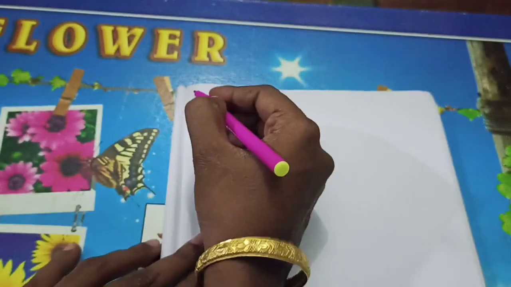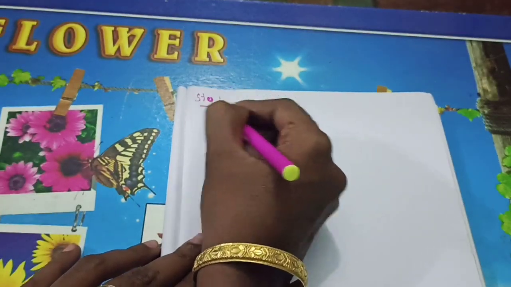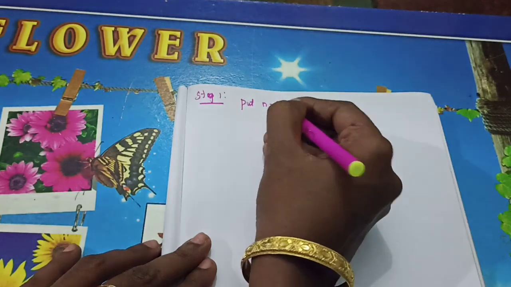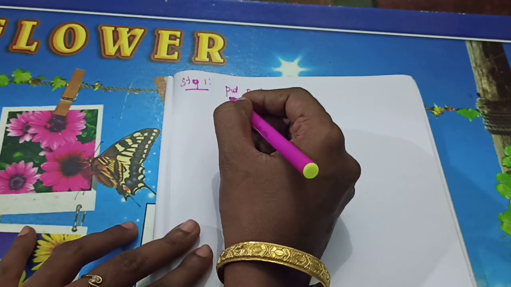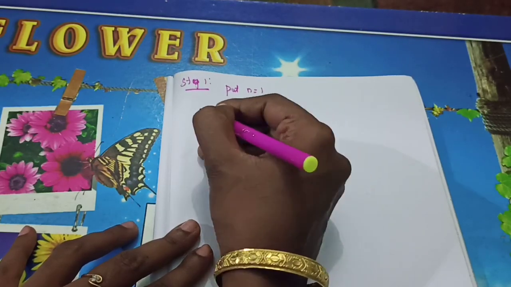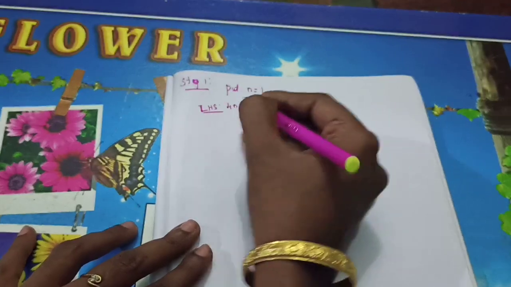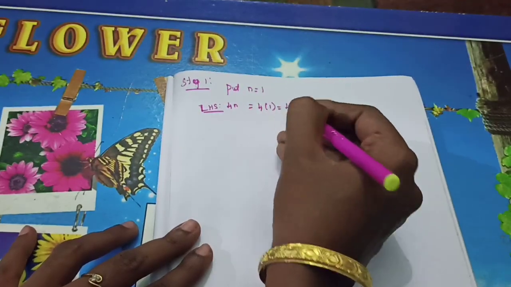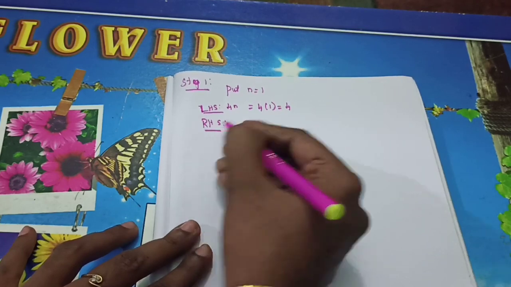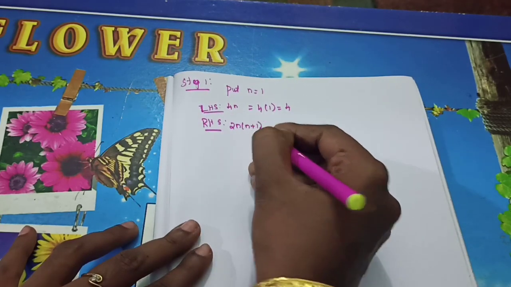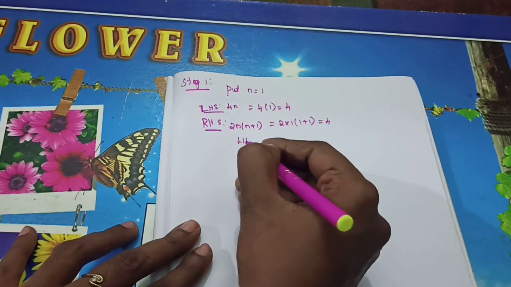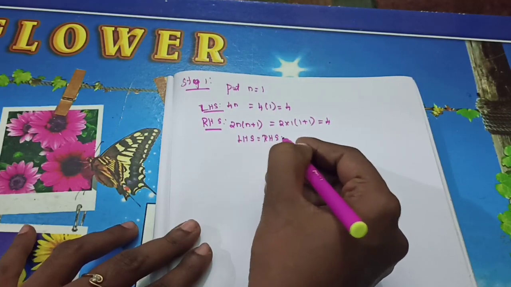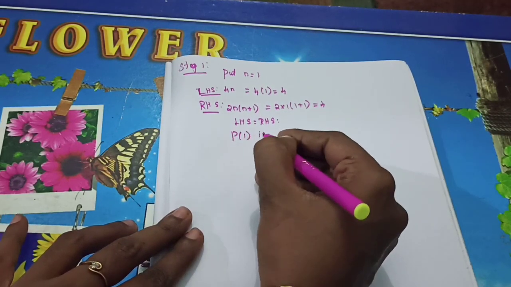Okay. Next, what did we do for the first step? Step 1, what did we do? Put n equal to 1. Is it right? Substitute n equal to 1 in the LHS. That is 4n. So 4 into 1. That's equal to 4. Now come to RHS. What's RHS? 2n into n plus 1. Substitute here 2 into 1 into 1 plus 1. So that's equal to 4. Both are equal, LHS is equal to RHS. So what will you say? P of 1 is true.